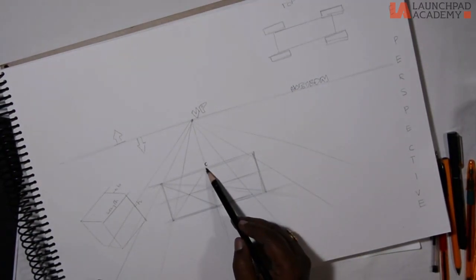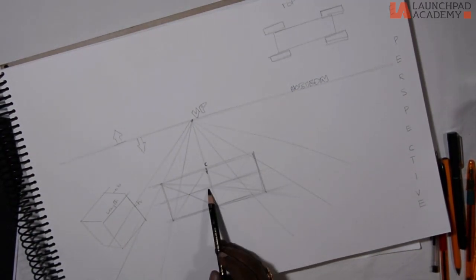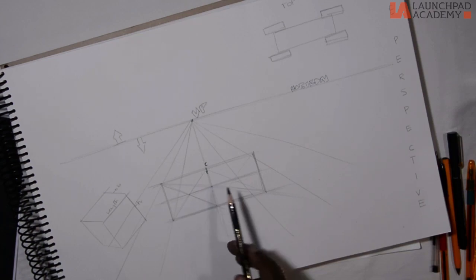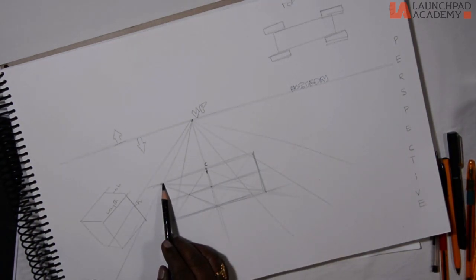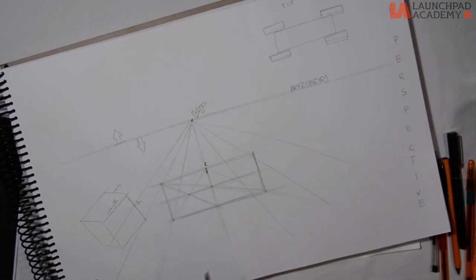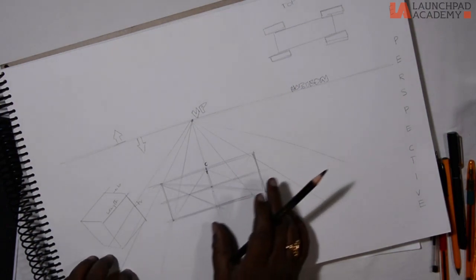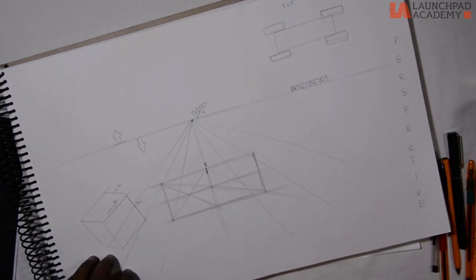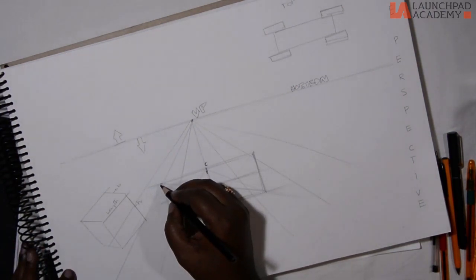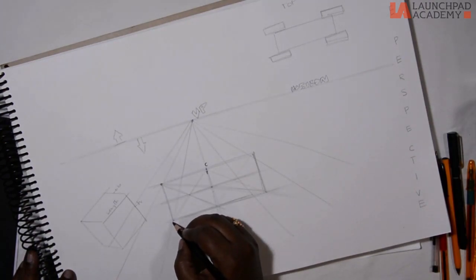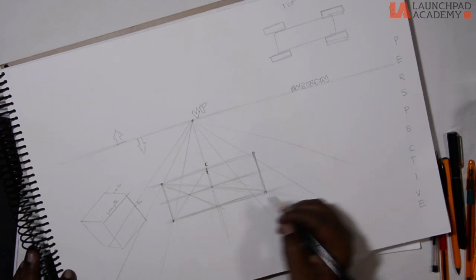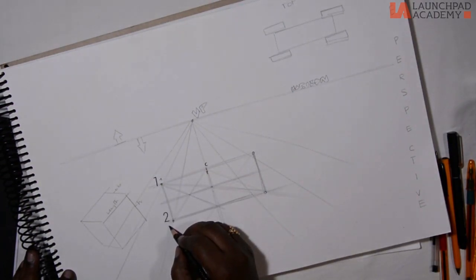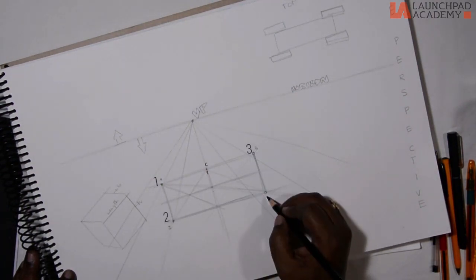So the center intersects one diagonal which is going all across, which is going to be twice the length of it. Okay, now I have point 1, point 2, point 3 and point 4. I'll name it 1, 2, 3, 4.